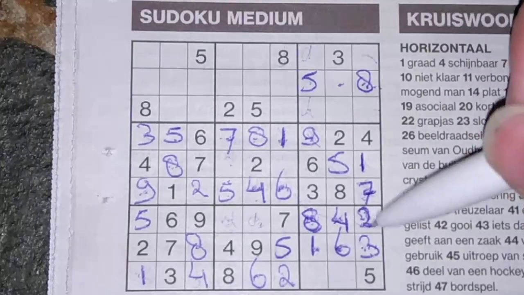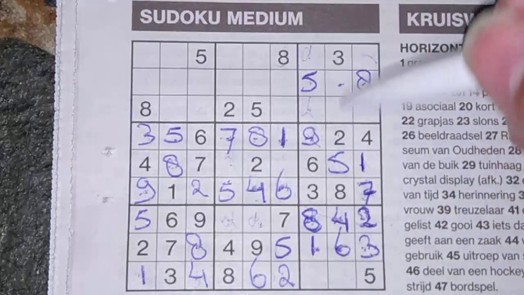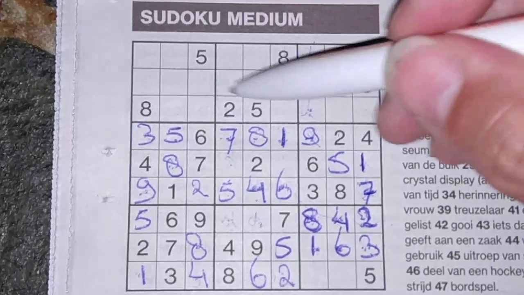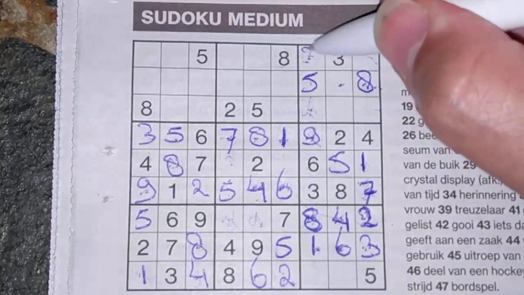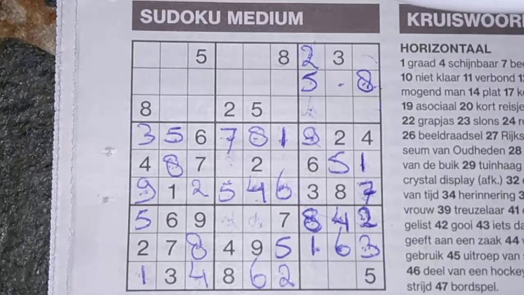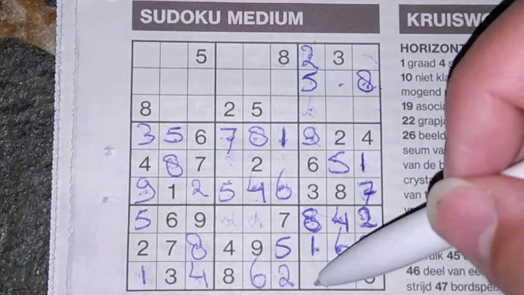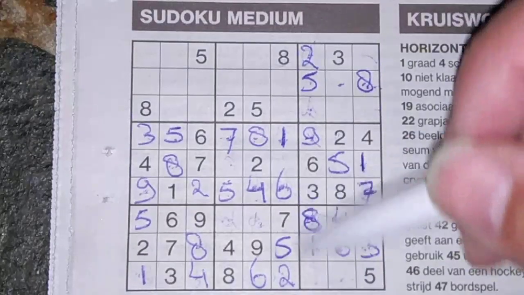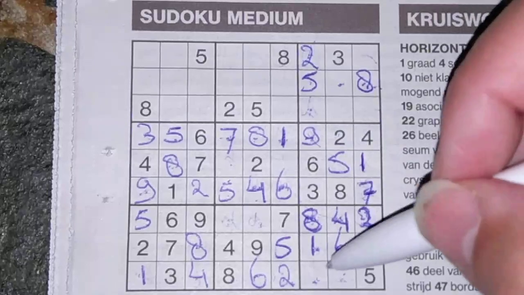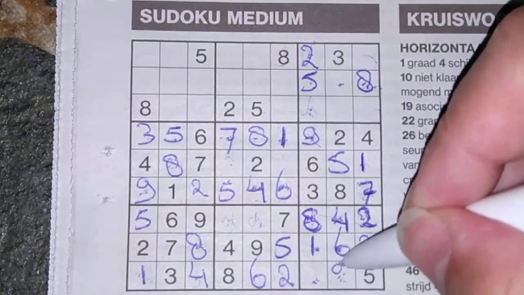2 in the last column, 2 in the column next. So in that column, the only 2 places for the 2 should be here or there, but I see here 2, no 2 there. 2 should be here. 2 missing numbers in this big square for the numbers 9 and 7. 9 and 7, we have a 9 now, so no 9 there. 9 should be here and the 7 goes there.